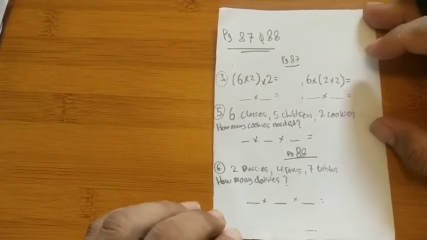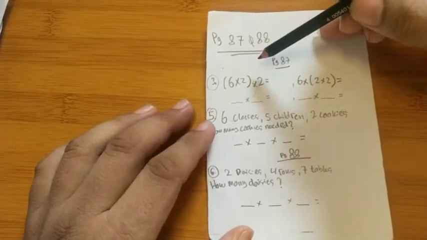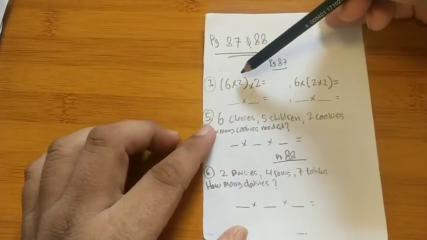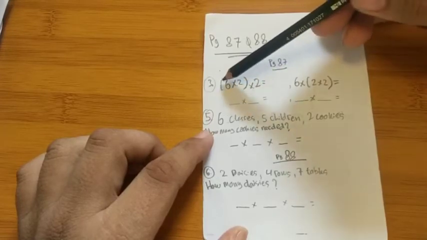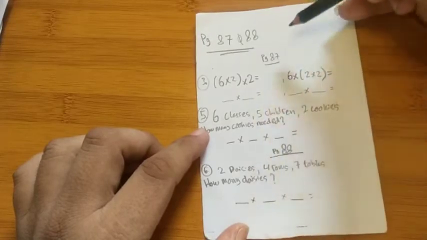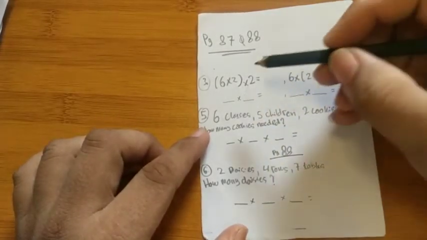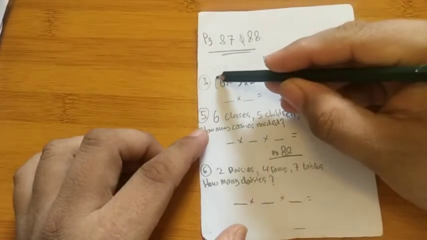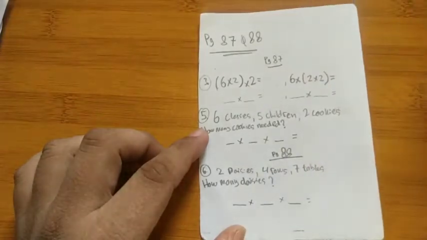Okay, let's do this one. Right now it's number 3. Number 3 in your book, you have this one: 6 times 2 times 2 equals how many? But is there something different? Yes, we have parentheses here. Parentheses or brackets. What does it mean?